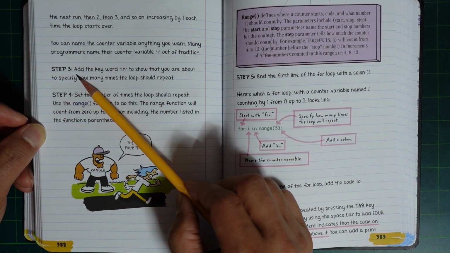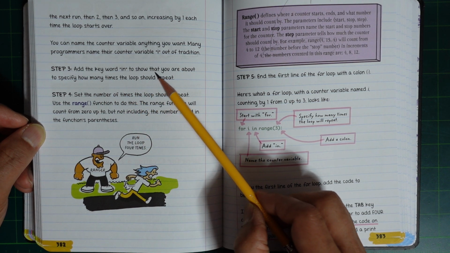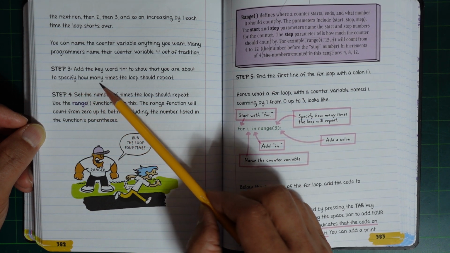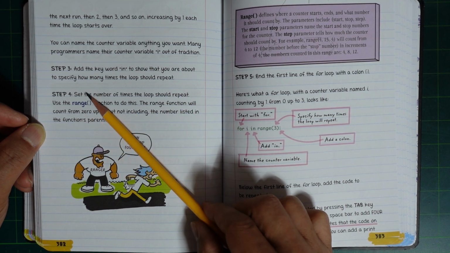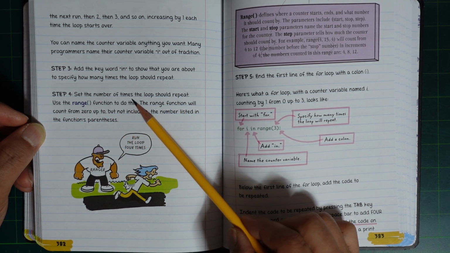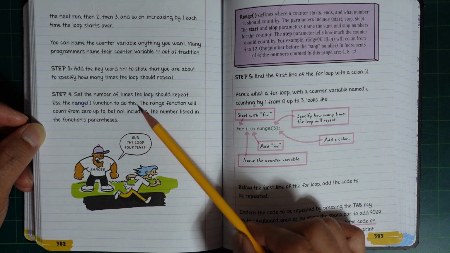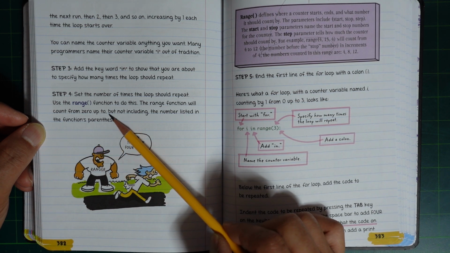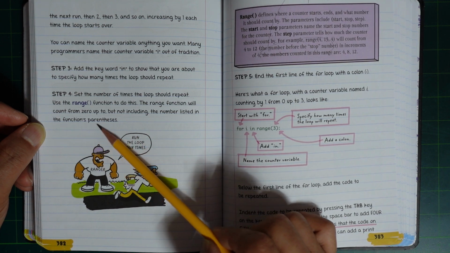Step 3. Add the keyword in to show that you are about to specify how many times the loop should repeat. Step 4. Set the number of times the loop should repeat. Use the range function to do this. The range function will count from 0 up to, but not including, the number listed in the function's parentheses.